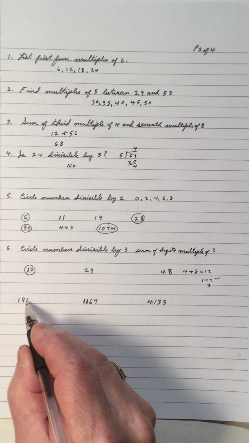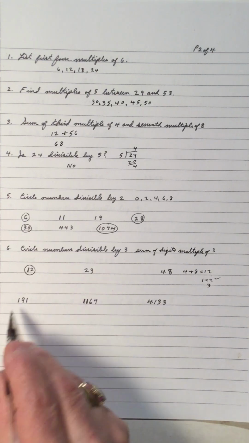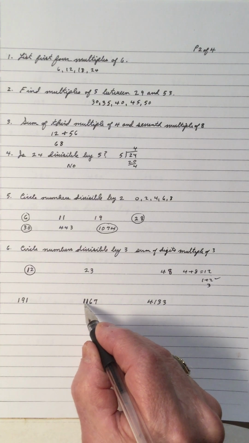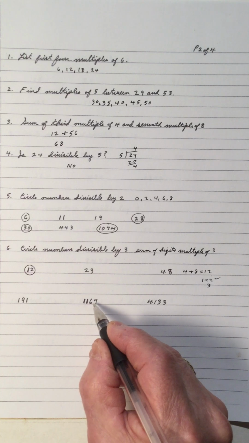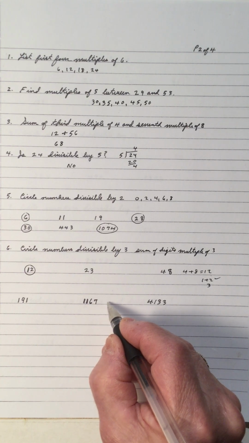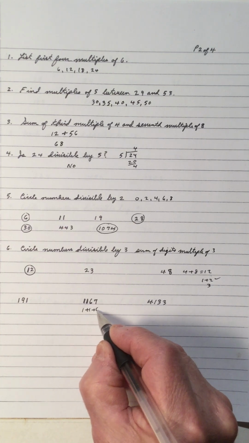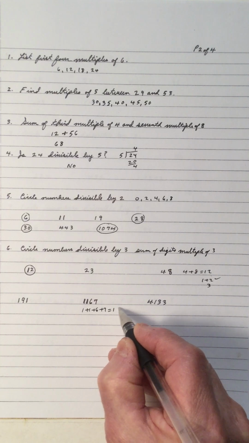191: 1 plus 9 is 10, plus 1 is 11. No, it's not divisible. Add up these digits: 1, 0, 6, 7. 1 plus 6 plus 7 is 15.